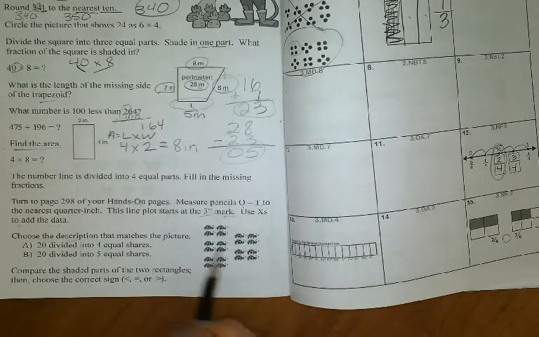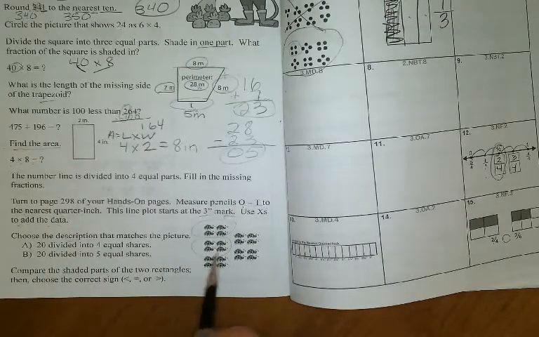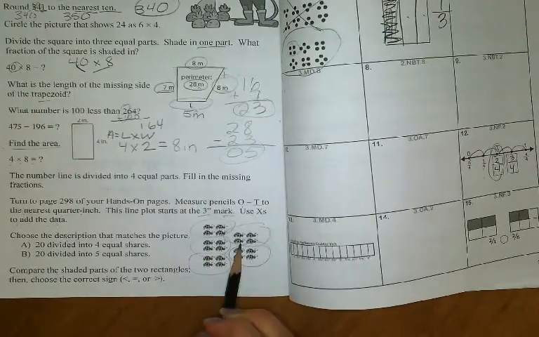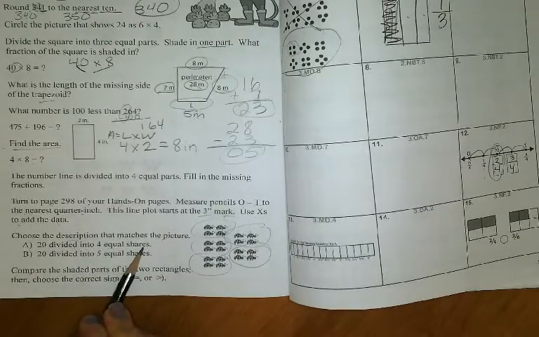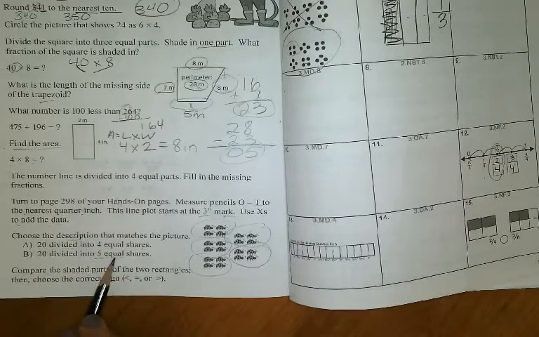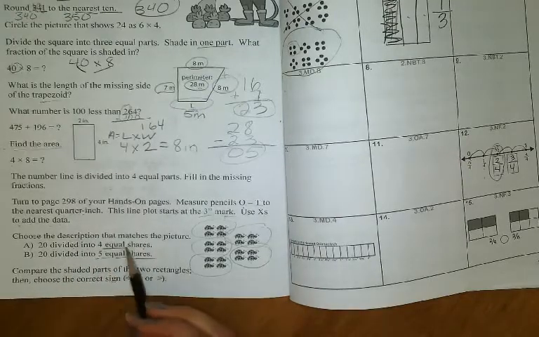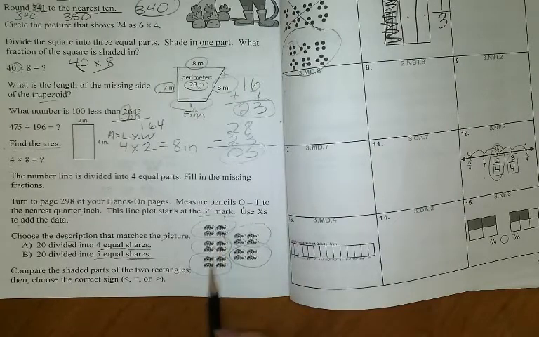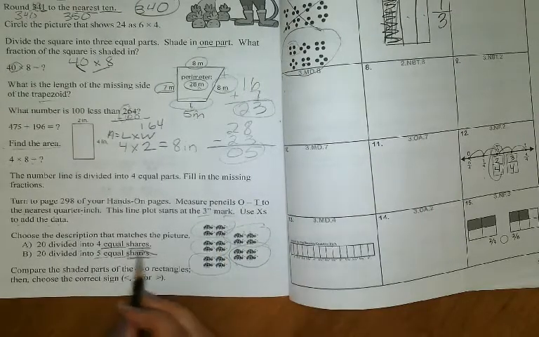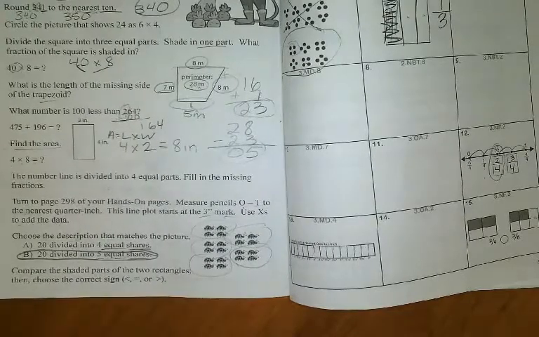Okay, so I have a picture of, looks like, ladybugs. They're grouped into 5 groups with 4 in each group. So let's see, 20 divided into 4 equal shares. 20 divided into 5 equal shares. Equal shares is another word for group. So do I have 4 equal shares? 1, 2, 3, 4, 5. I have 5. So B would fit the description. 20 should be my total if I were to count these all up.